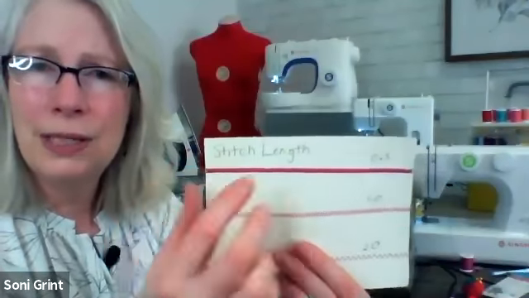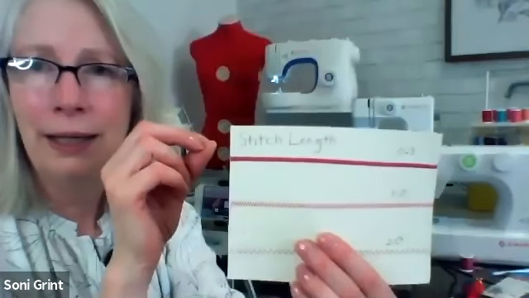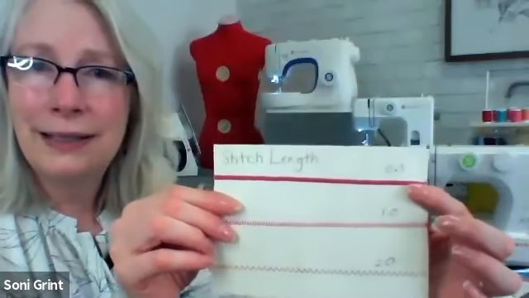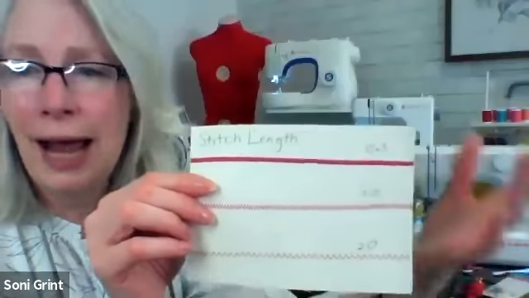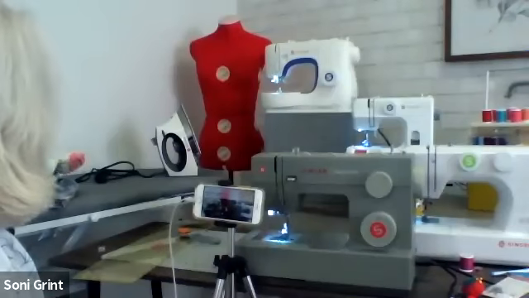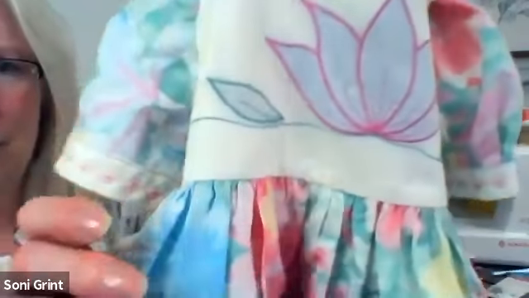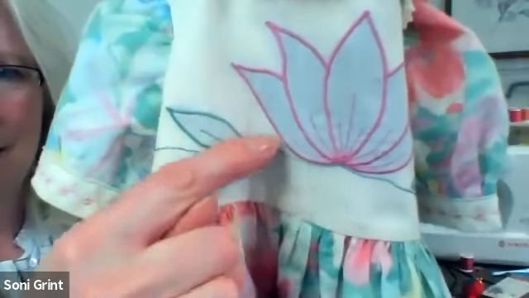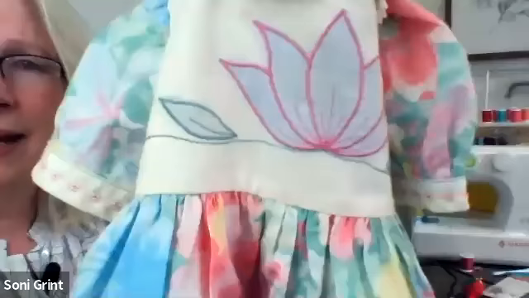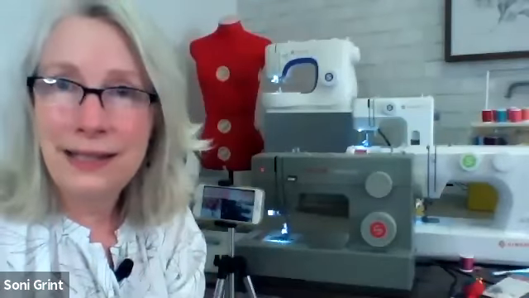And then when you bring your stitch length super, super close together, you basically get what's called a satin stitch, and that can be used for appliques, decorative sewing, all sorts of different things. When I showed you this little dress, I'm going to bring it up close to the camera. This is that satin stitch, and it is just a super close together zigzag stitch.